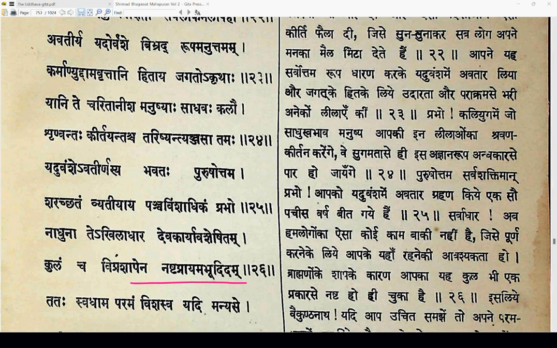Okay. Then Nadhuna te akhiladhara deva karya avasheshitam. He akhiladhara, akhila jagata adhara. Nadhuna, idanim deva karya avasheshitam. So deva karya, nothing is left here for you. Everything you have completed. Kulam cha viprashapena nashtaprayam abhuditam. Kulam, yadukulam, viprashapena. Viprashapa is already done, given. It has got the viprashapa, yadukula. So idanim nashtaprayam abhuditam. So it is as good as destroyed. Praya means almost. It has not actually happened yet.